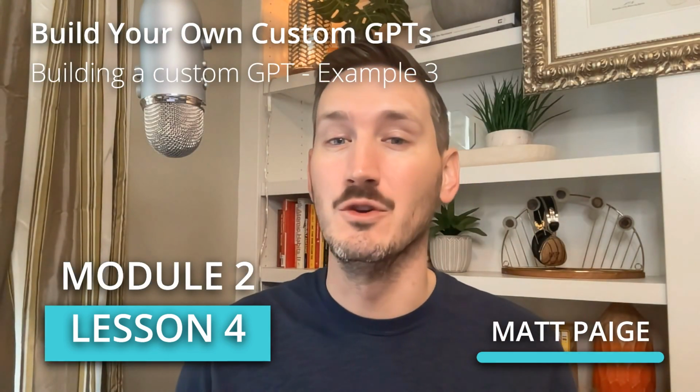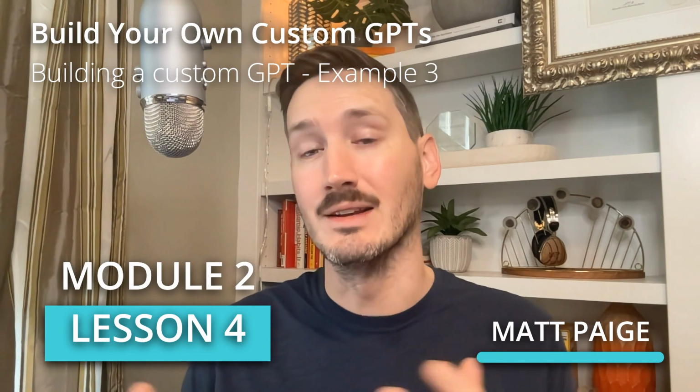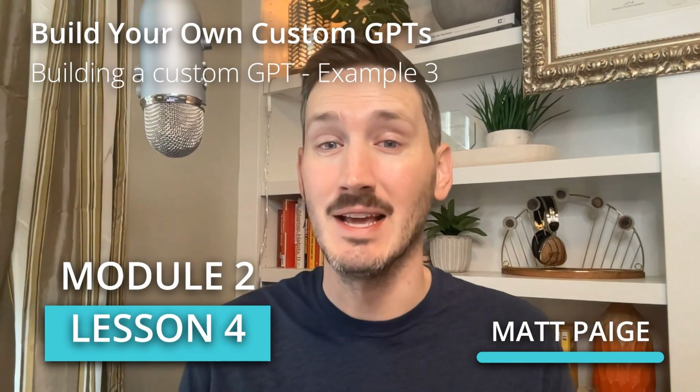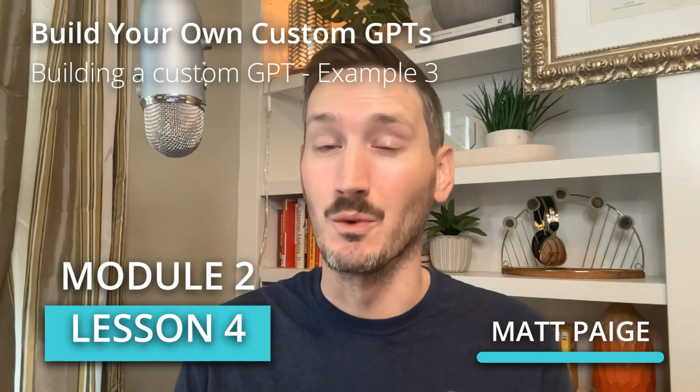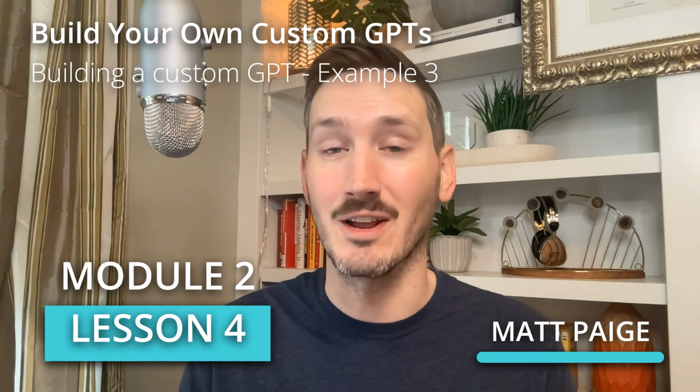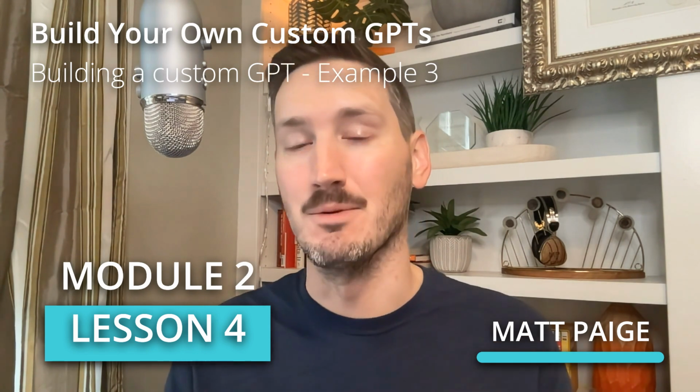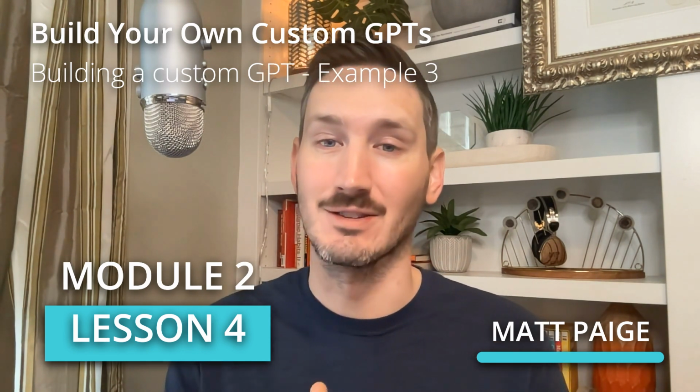Now that we've hit a few examples of using the Create and Configure tabs in creating a GPT, now we're going to get into some really powerful stuff. We're going to start talking about the actions capabilities within creating a custom GPT. And if you remember from one of the previous lessons, actions is when we start to leverage APIs in our custom GPT. And this becomes really powerful stuff.